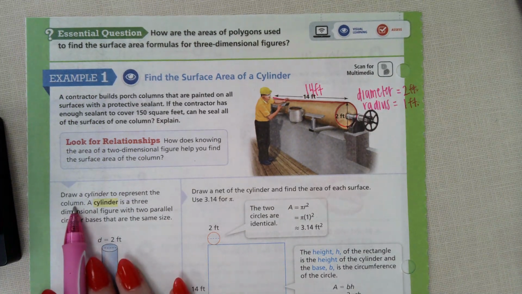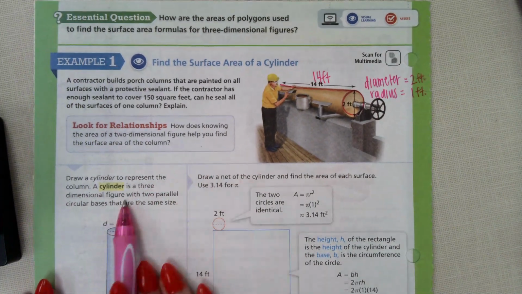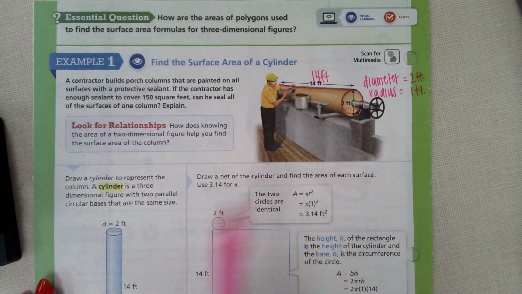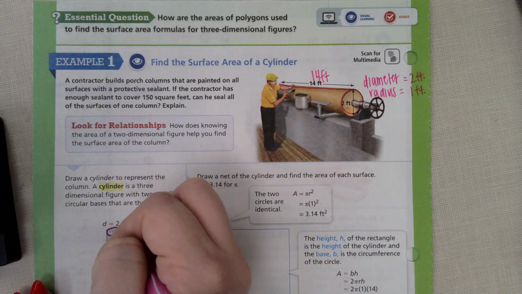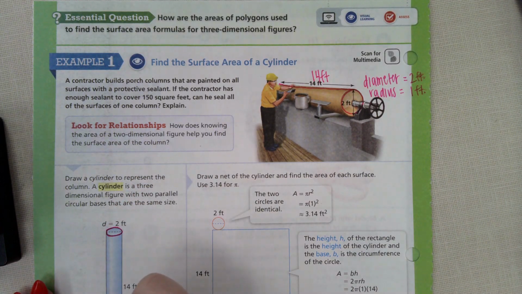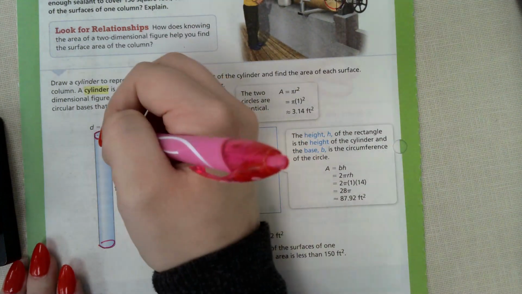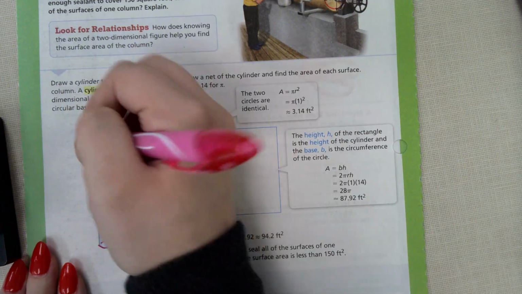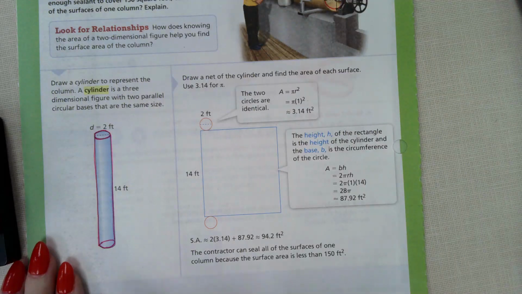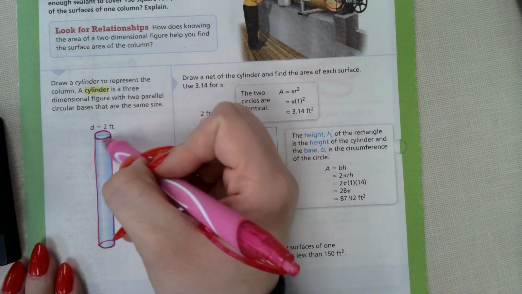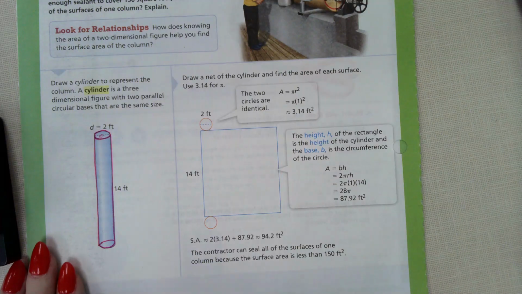So it says that you need to draw a cylinder. We don't really have to because here is our cylinder, but we do need to know that there's 3 different things we have to calculate for. There's a circle at the top, there's a circle at the bottom, and then there's all of this inside my container. So the first thing I need to do is calculate what the area of my circle is.